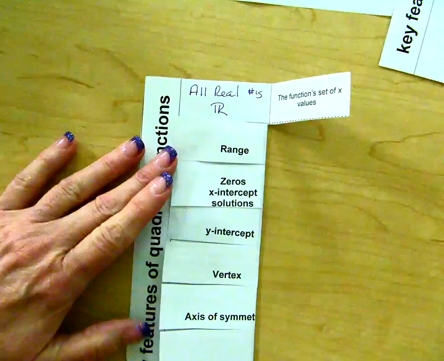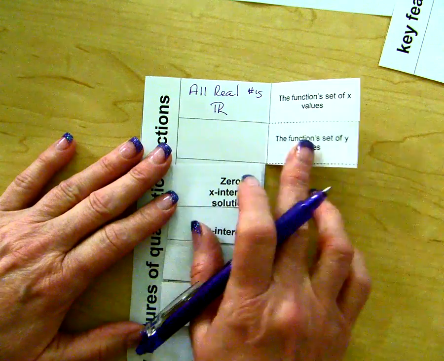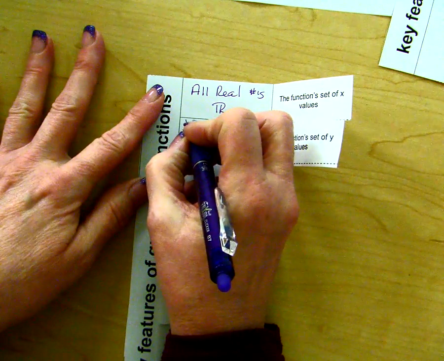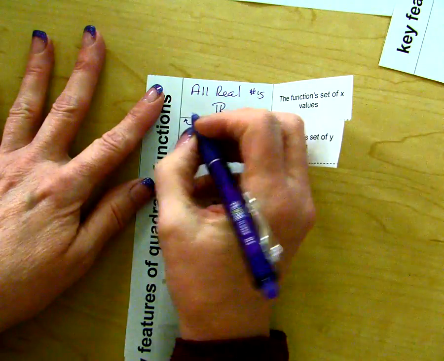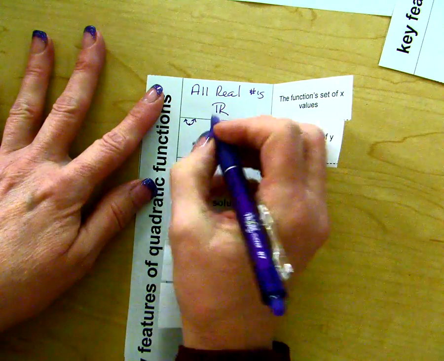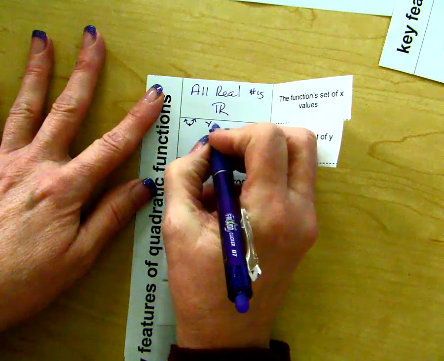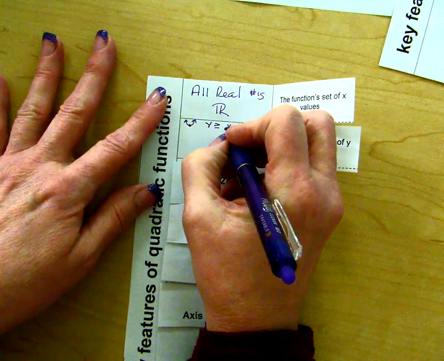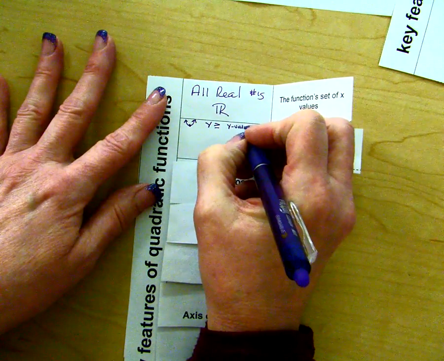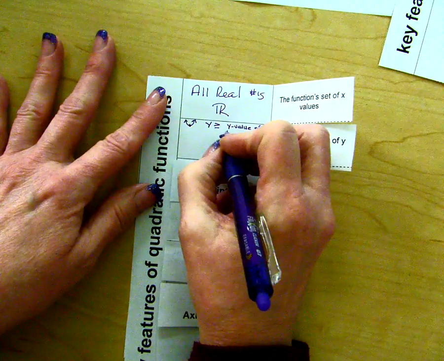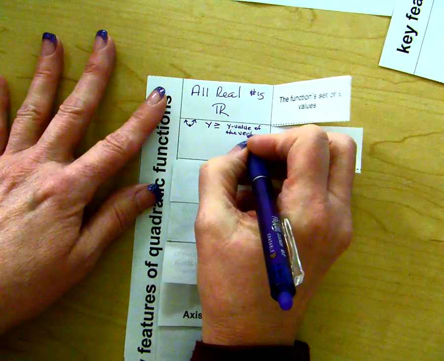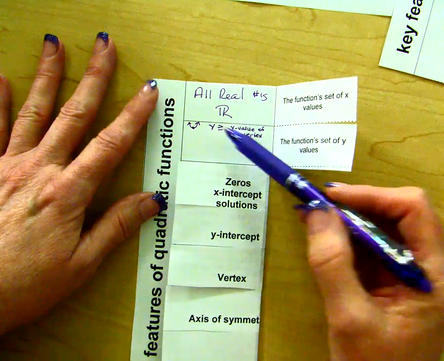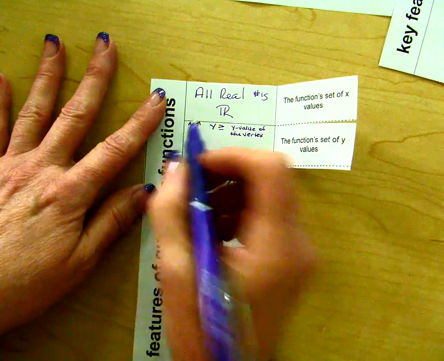The next key feature we come to is range. Now range is the function's set of y values, and we have a couple of options. If our parabola looks similar to this and opens up, let's say here's its vertex, then the range is going to be y is going to be greater than or equal to the y value of the vertex. Okay, so the y value of the vertex is the number that goes here, and y is going to be bigger than that if you have a parabola that opens up.